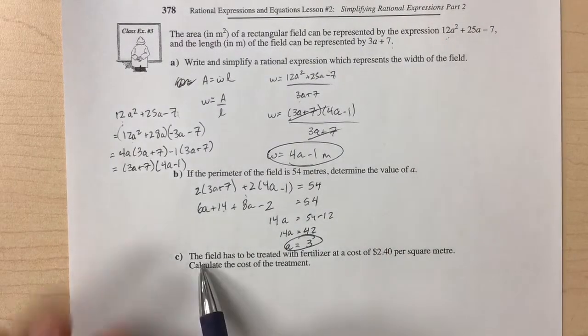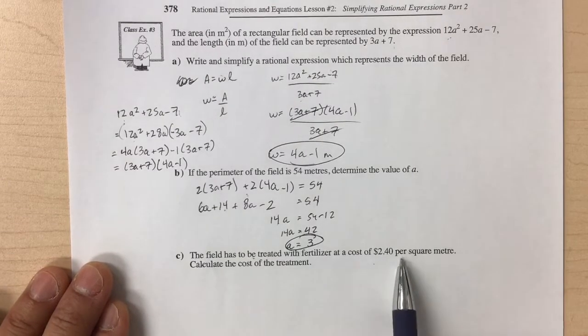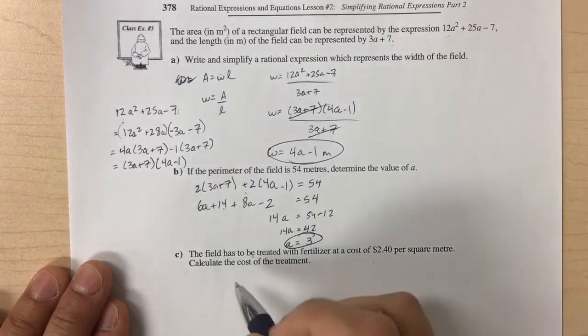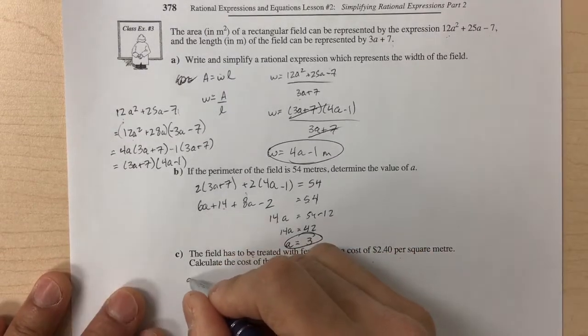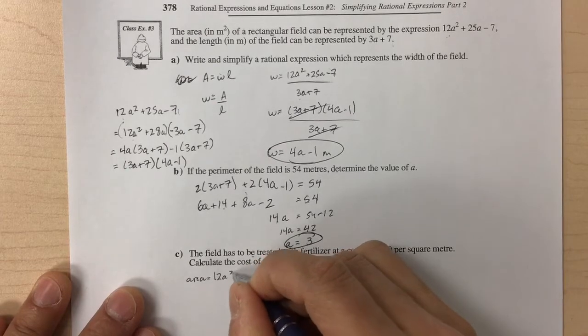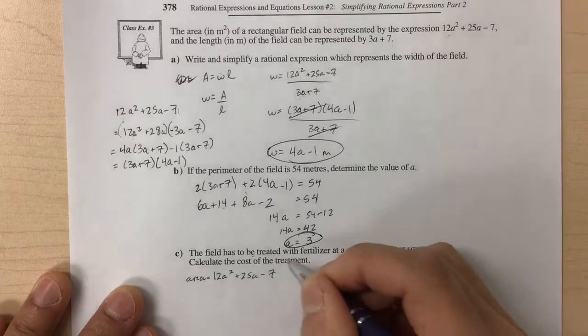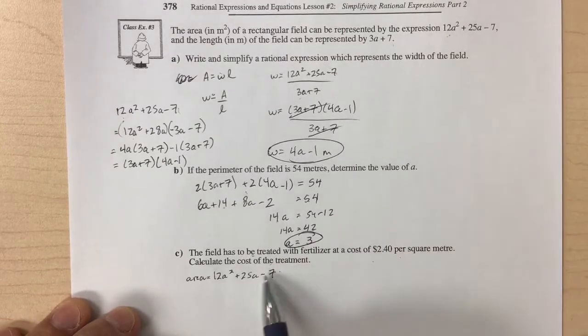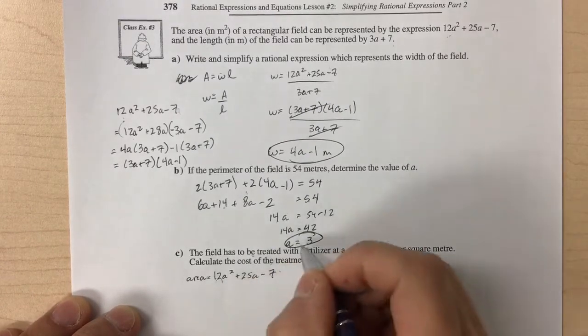Now lastly, the field has to be treated with fertilizer at a cost of $2.40 per square meter. We want to calculate the cost of the treatment. So we know the area is equal to 12a squared plus 25a minus 7. And we have the value of a, which is equal to 3.